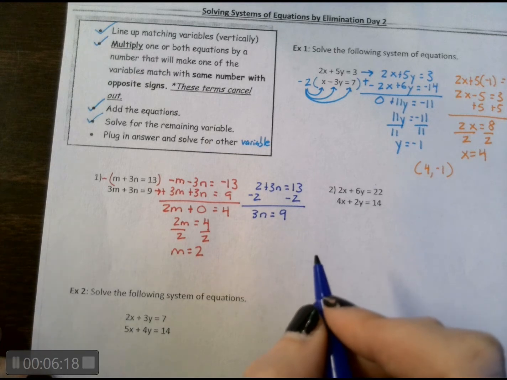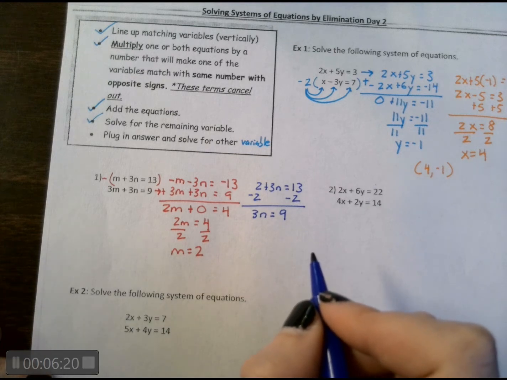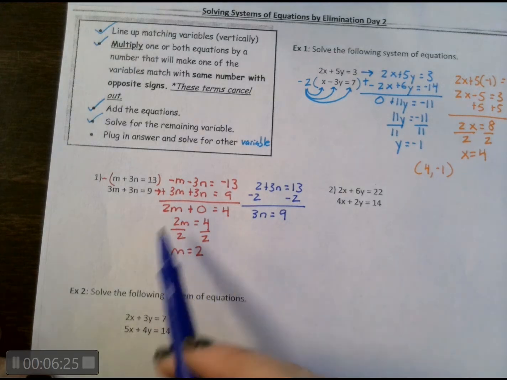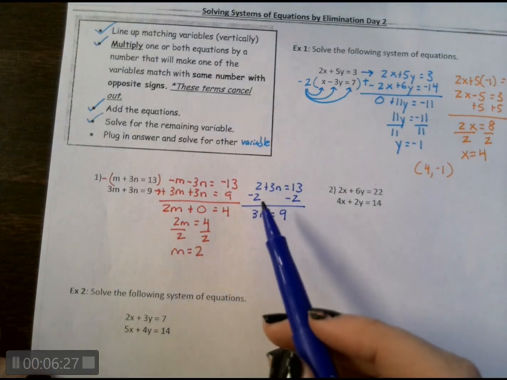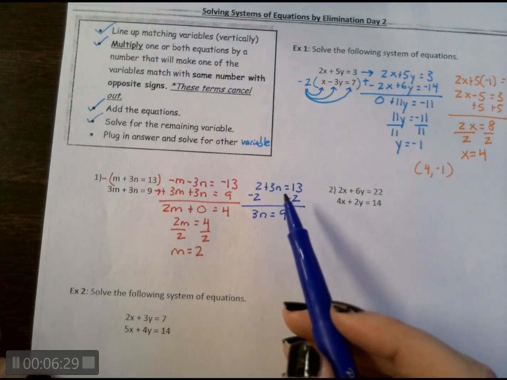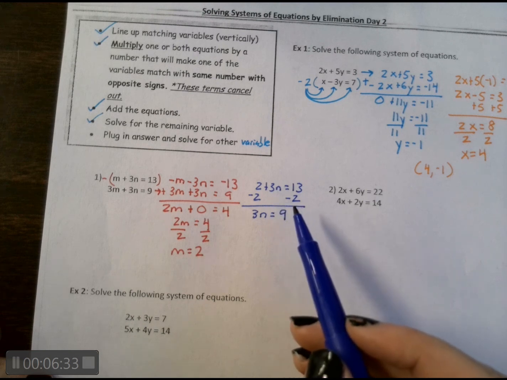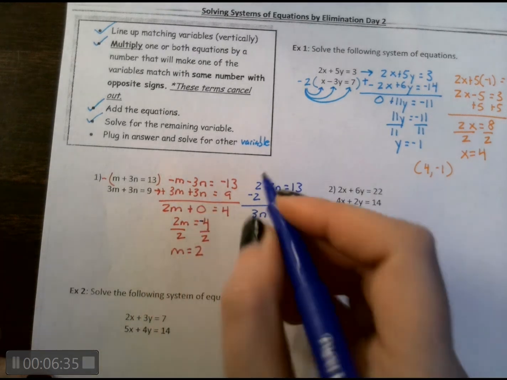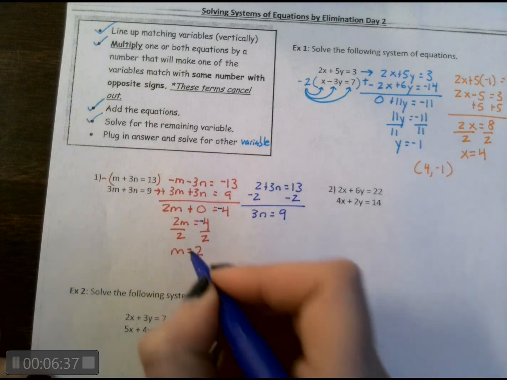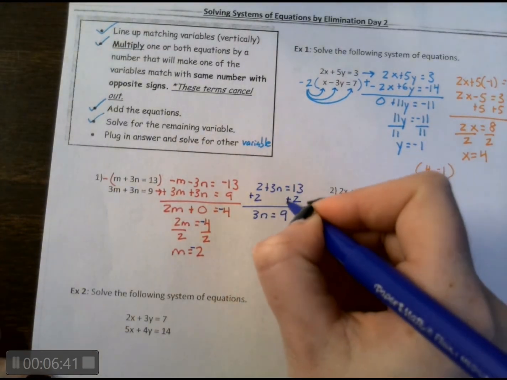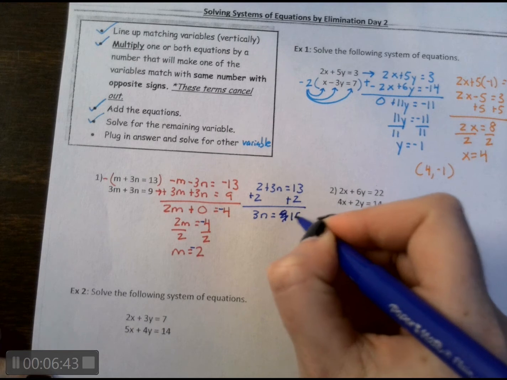No, it doesn't. That equals 11. Alright, what did I do wrong? Okay, so this was right, and then 2 plus 3n equals 13. Subtract 2. Oh, it's over here. Okay, so this was supposed to be a negative 4, which would have made this a negative 2. So I should have added 2 to both sides. I got you. Sorry, guys.